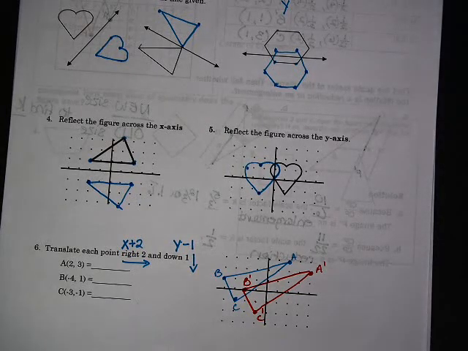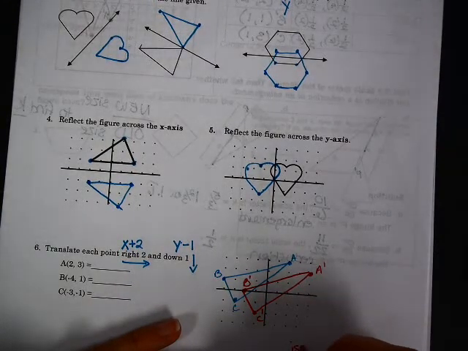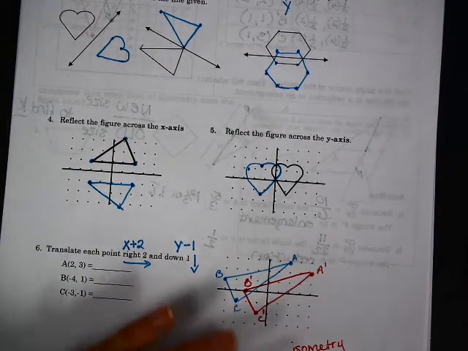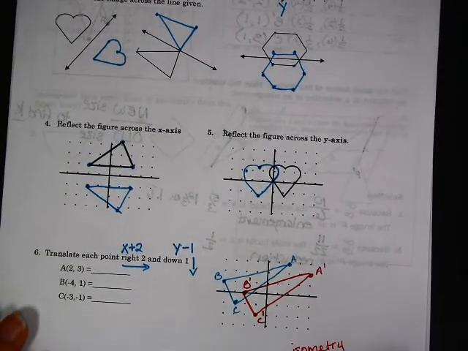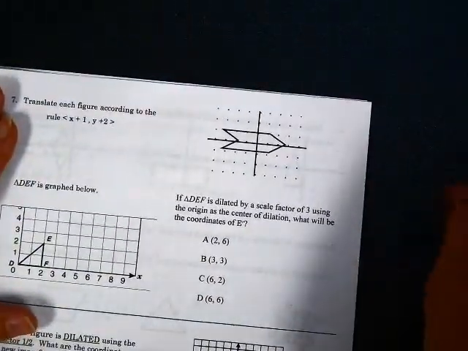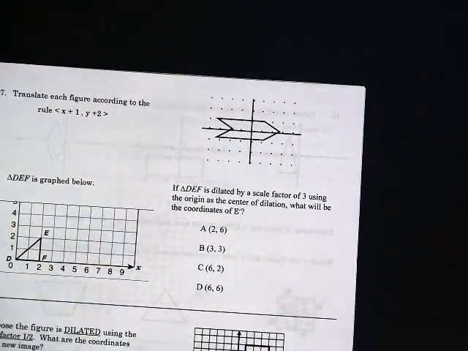And don't forget that whenever you have a transformation that it's identical, it's called an isometry. Isometry means it is a transformation that doesn't change size or shape. All right, back here on the next page, we're going to do a few more.